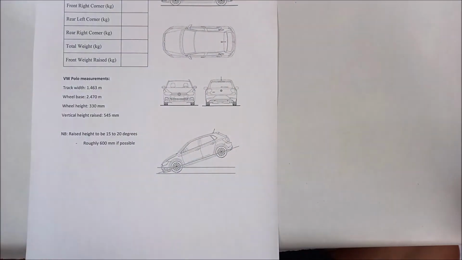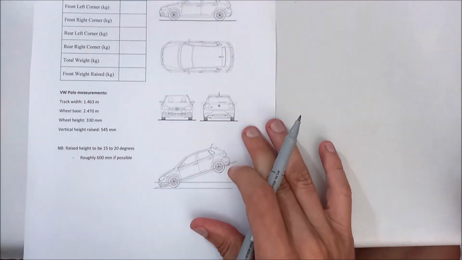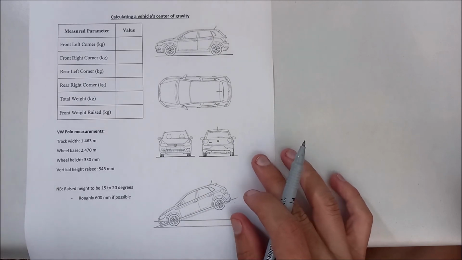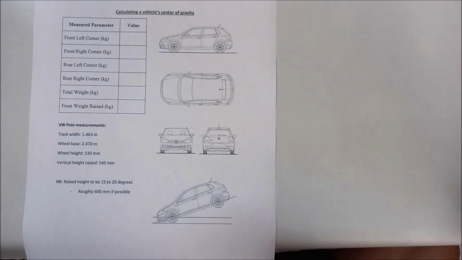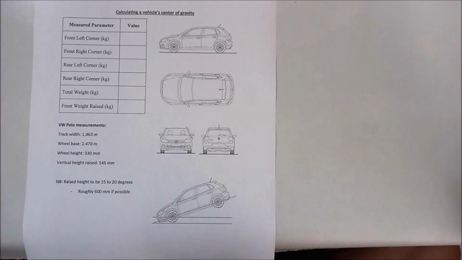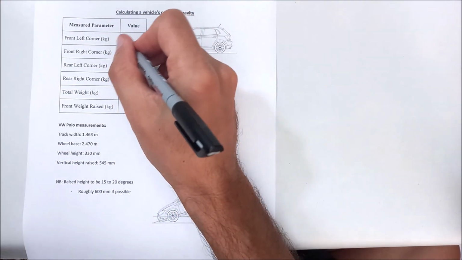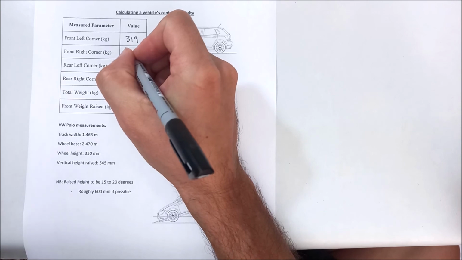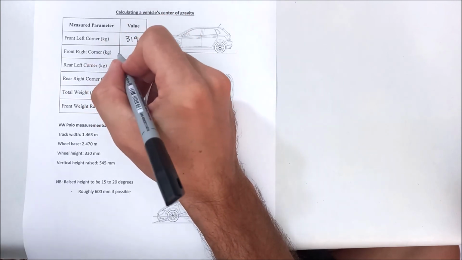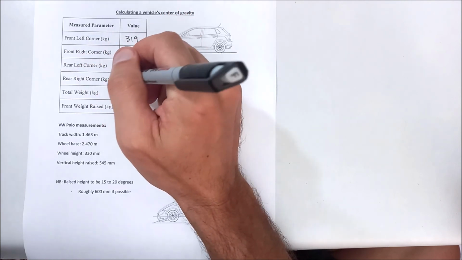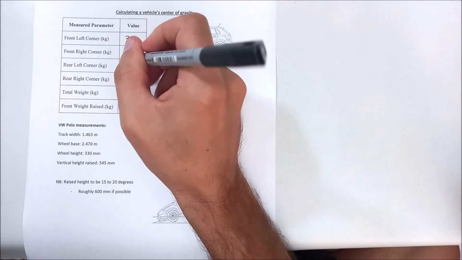Once we've done all the measurements on the vehicle, we need to jot down some values. And so these values that we're going to be jotting down are going to be shown over here. So essentially, we have to take the 4 readings from the 4 scales when the vehicle is flat in this position. Okay, so when we did it, we found that the front left corner was 319 kilograms. The front right corner was 340 kilograms. The rear left corner was equal to 200.